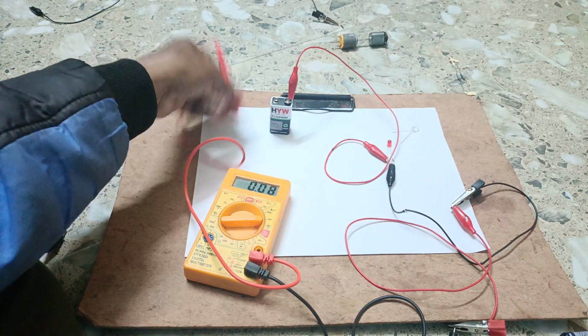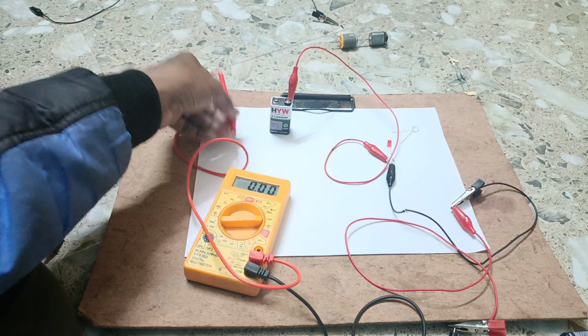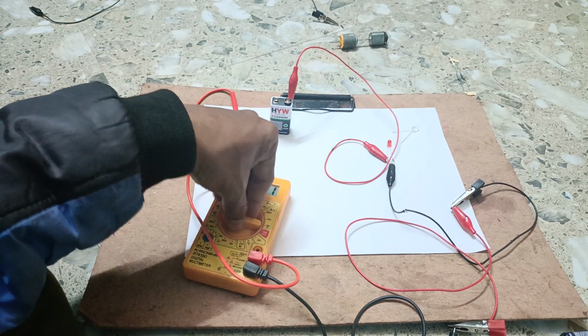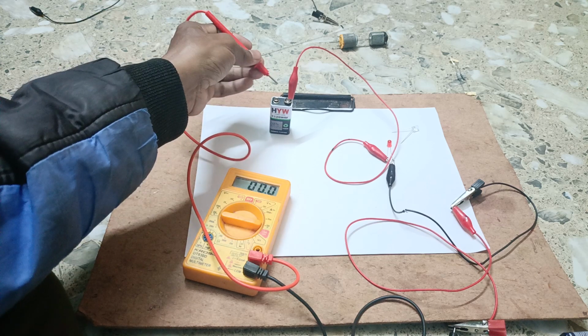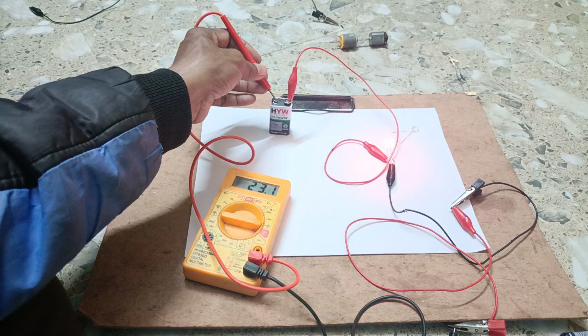That is, you see, it is showing 1, that is more than this one, then we have to put it in 200 milliampere, and now you see how much current is passing now.